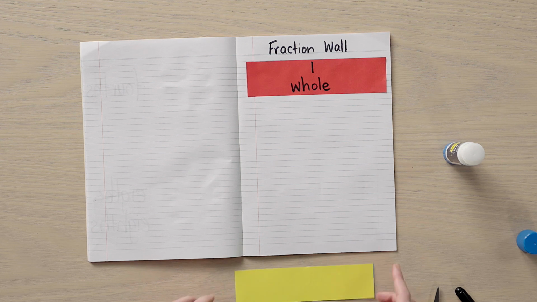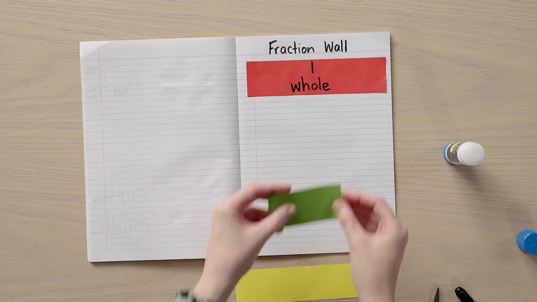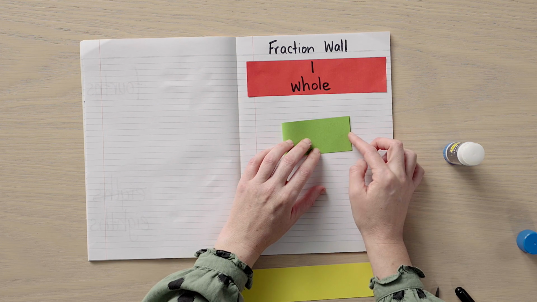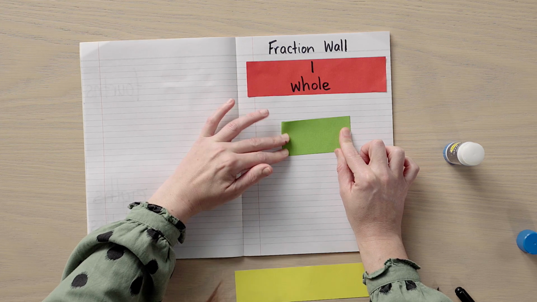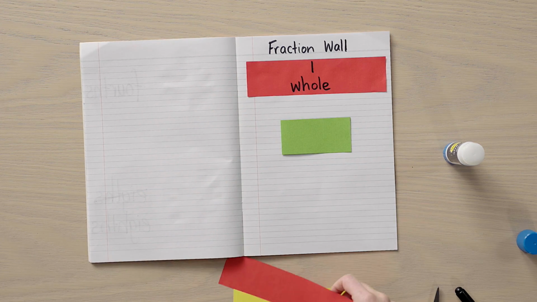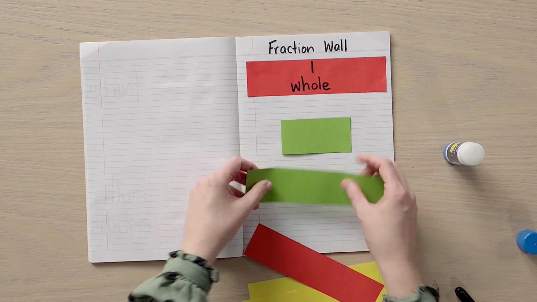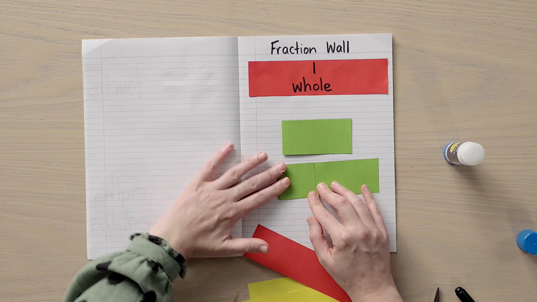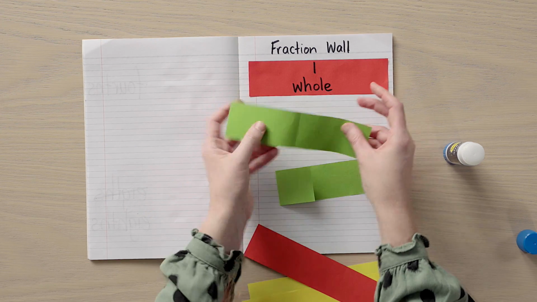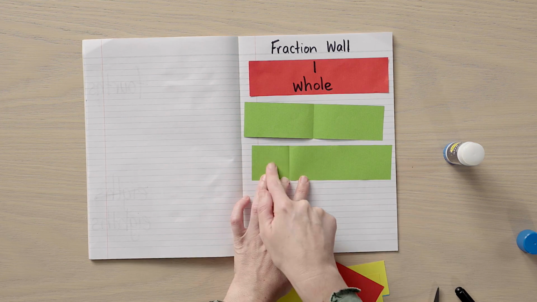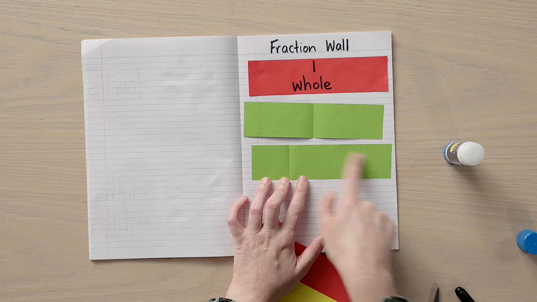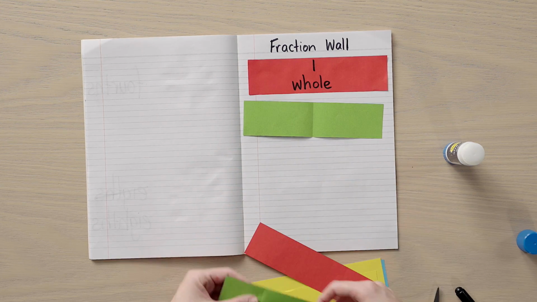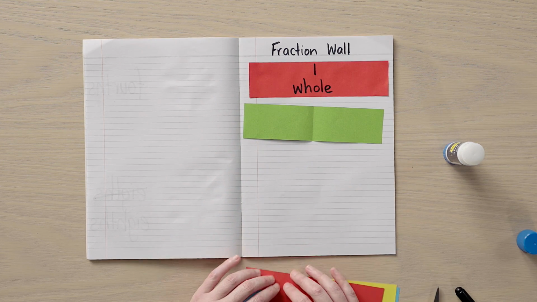Okay, next I have halves. So remember, I need to make sure that I line my edges up when I fold so that my halves are equal, because if not, if I folded my shape like this, this is not showing a half. This is not the same as this. They're 2 unequal parts, and fractions are equal parts of a whole.